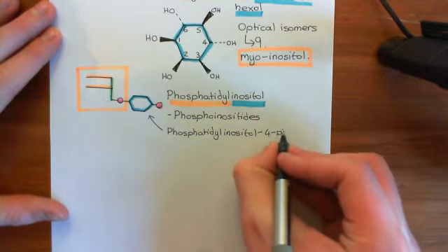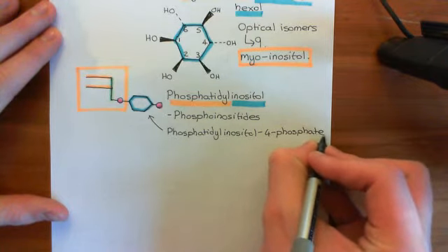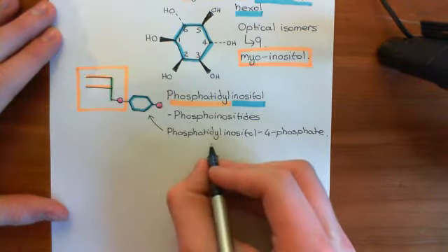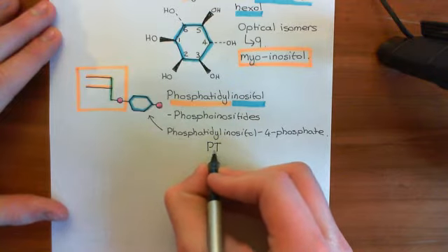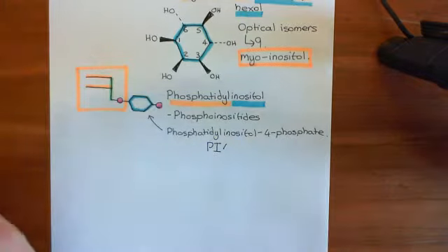Okay, so phosphatidyl inositol 4-phosphate is this phosphatidyl inositol molecule with a phosphate group coming off the 4th carbon of the inositol ring.